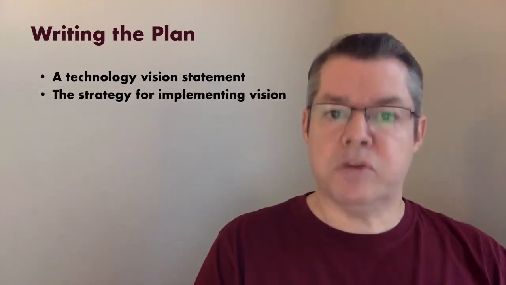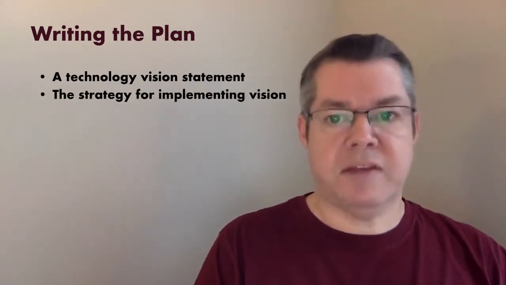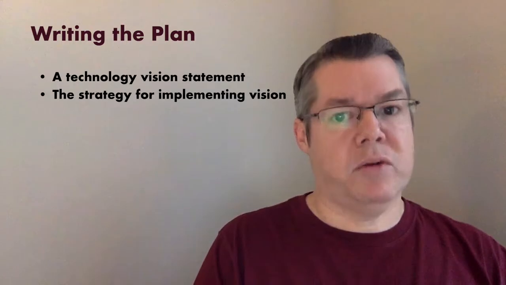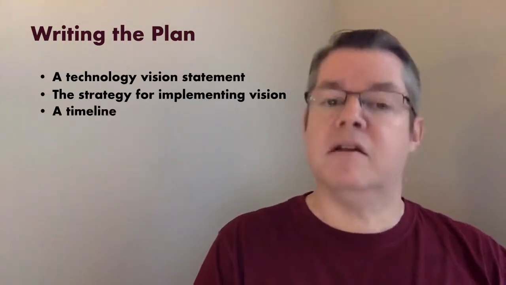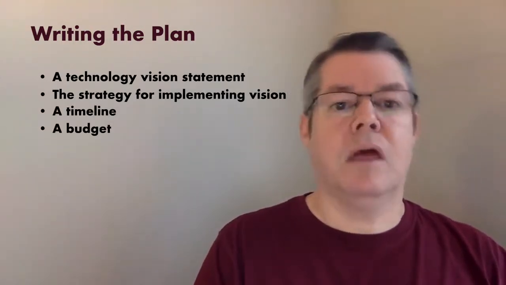Last, writing the plan. Once you have assessed your existing resources, identified and prioritized your needs, prepared a budget, and created a timeline for implementation, you're finally ready to write your plan. And the plan should include at least these 4 key elements: a technology vision statement, a description of the strategy for implementing that vision, which is where you identify your technology needs, a timeline, and a budget.